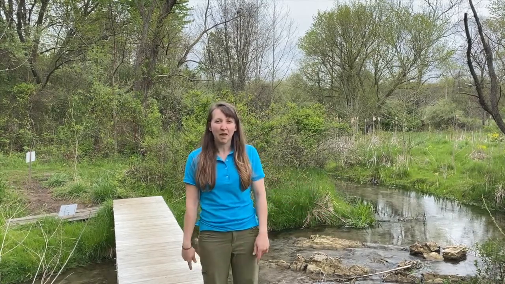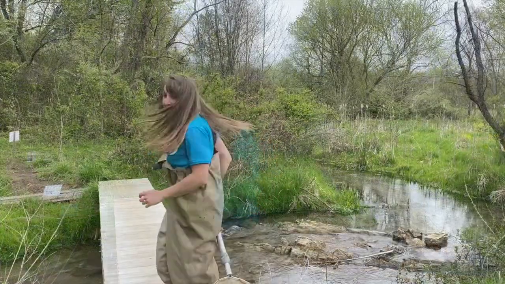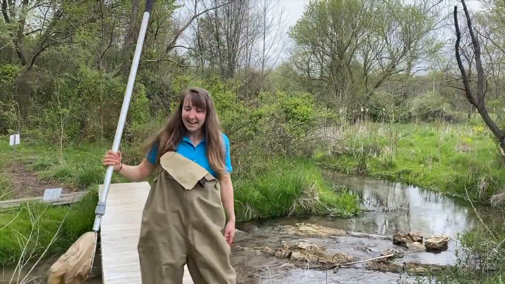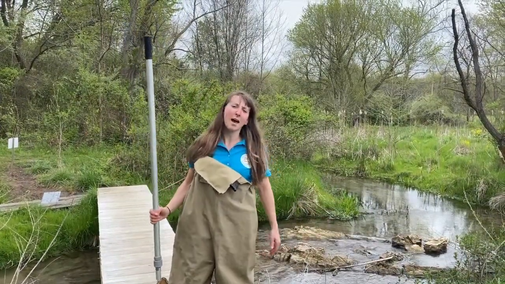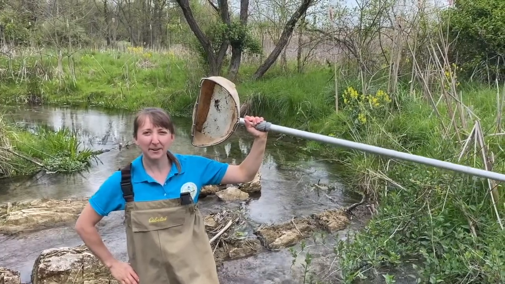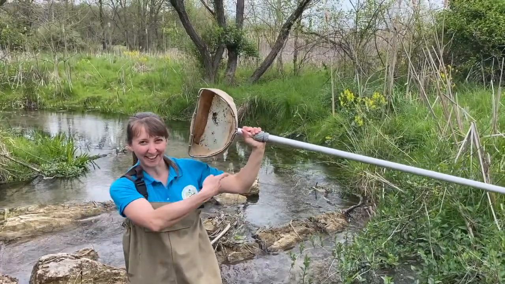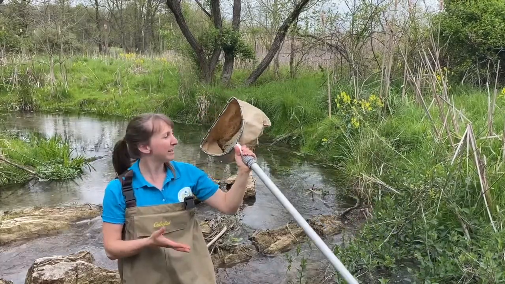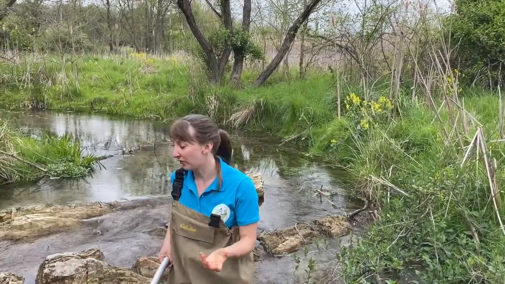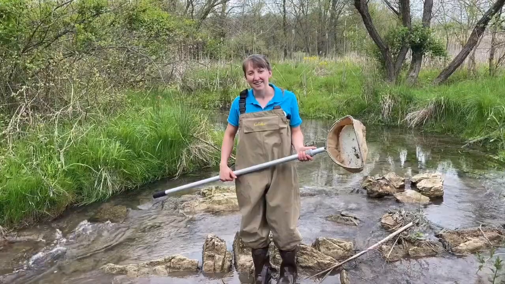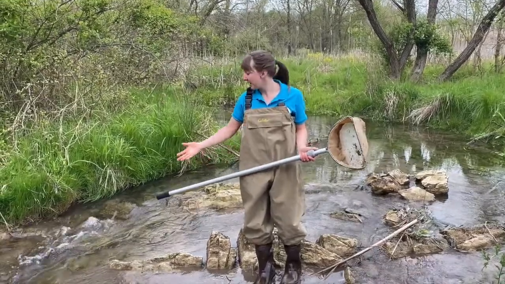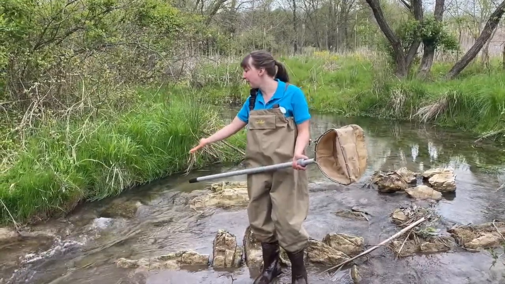We're going to be exploring what lives in Bullskin Run. But first, I have to get suited up to get in the creek. Aha! Now that I look like a potato, I'm ready to go. So what I have here is something called a D-net, shaped like the letter D. And what I'm going to be doing is using this to try to collect critters that are on the bottom of the stream. So I'm going to start looking for them over here where the water is moving really fast.